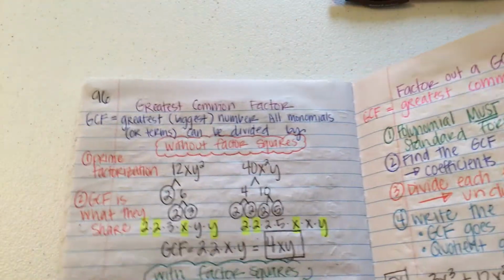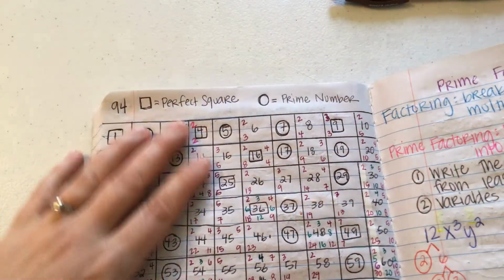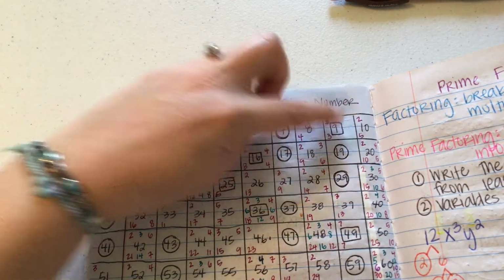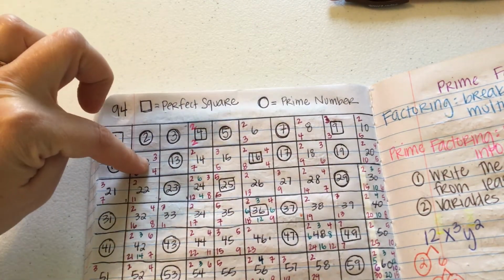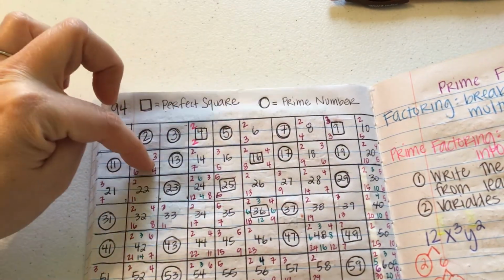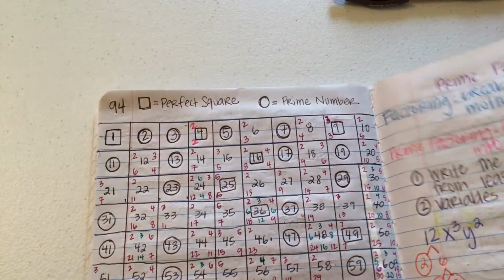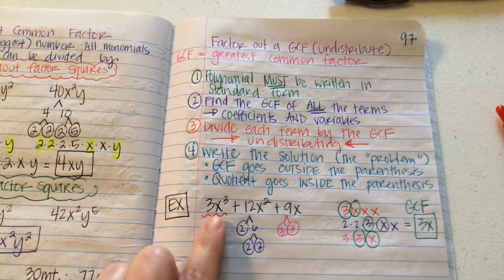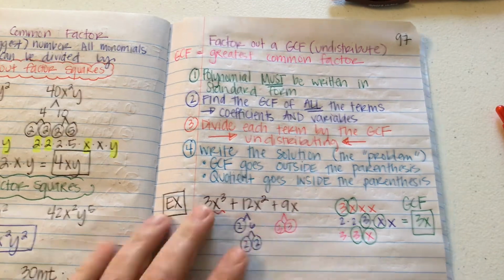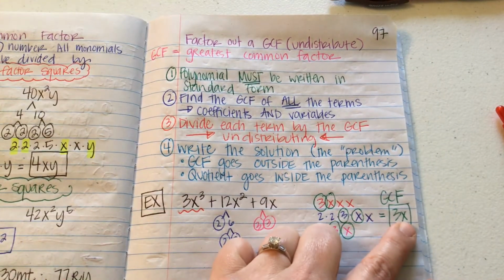And if you are using your factor squares, you would look at 3, 9, and 12 and see what is the largest number that they all share. Well, they all share a 3. It's the greatest number. And I have 3 x's here, 2 x's here, and 1 x here, so they all share a 3 and 1 x.